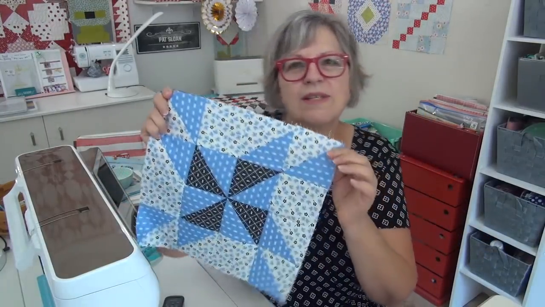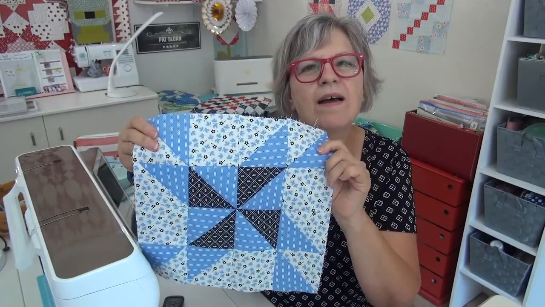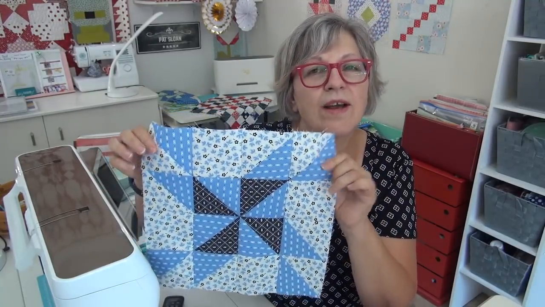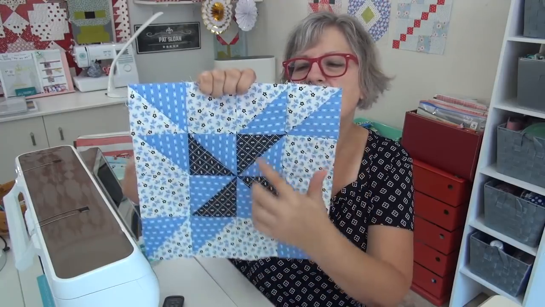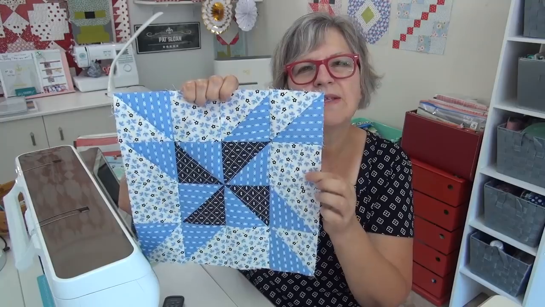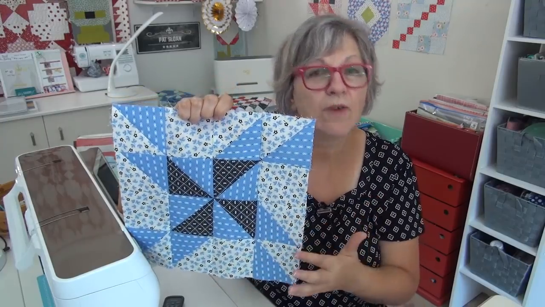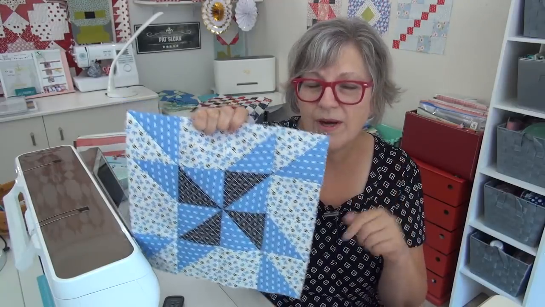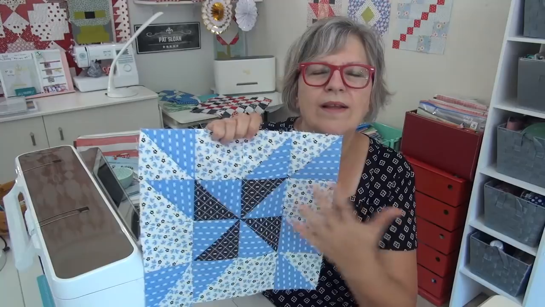So first, let me just tell you about the block, and then I have a little bit more. I have it set up as mostly half square triangles and a couple of squares. You have a background. You could do this in just two colors, where this black would be the same as the background. You could do it so that all of those blue fabrics are different fabrics instead of using one fabric. You can make this your own by playing around with the layout and how you want the colors to be.